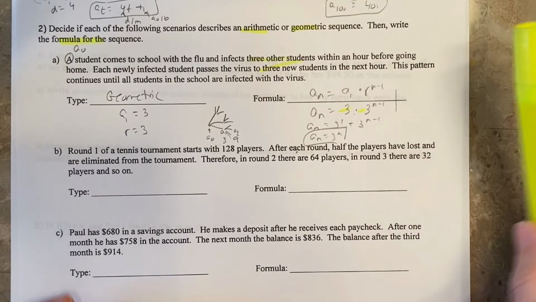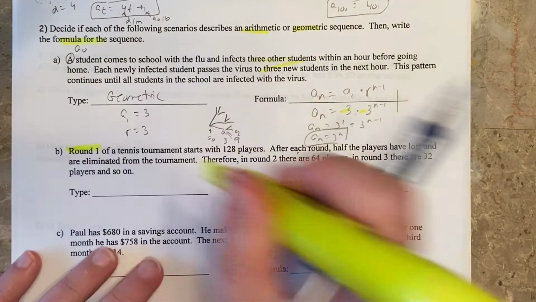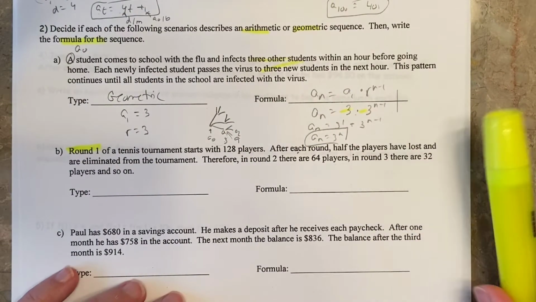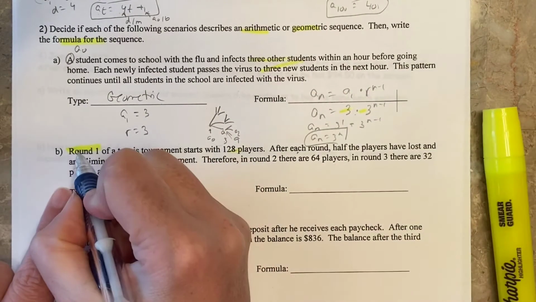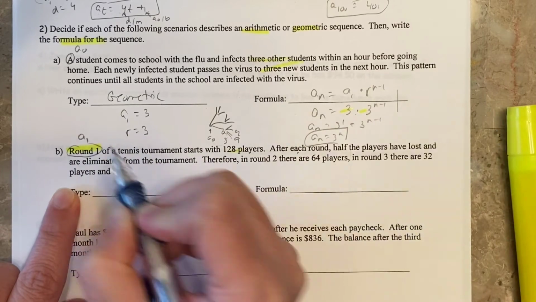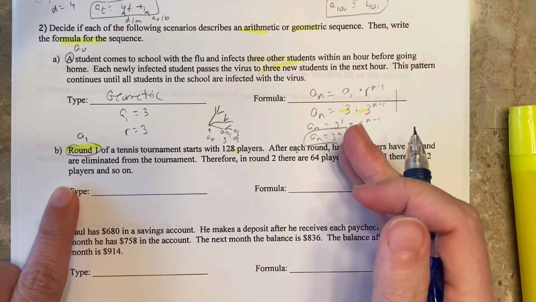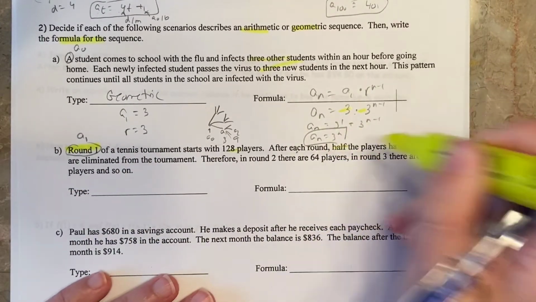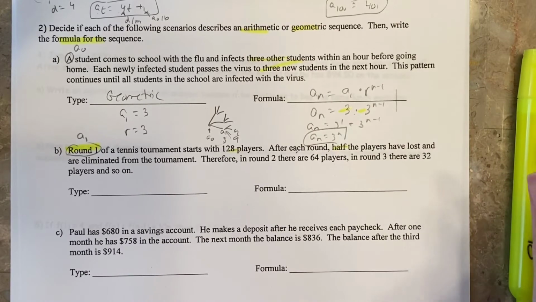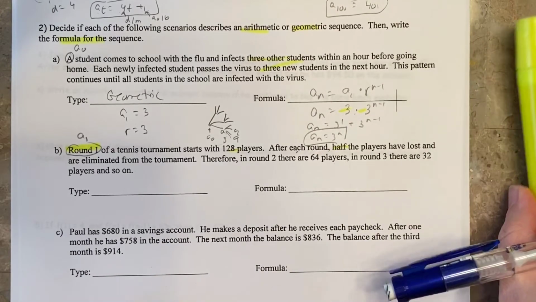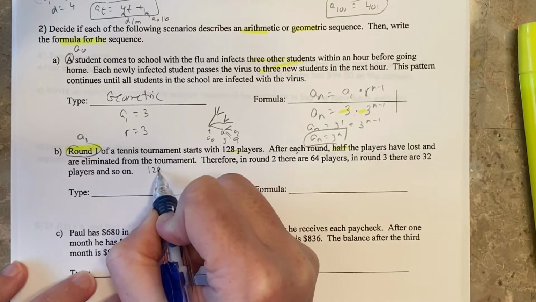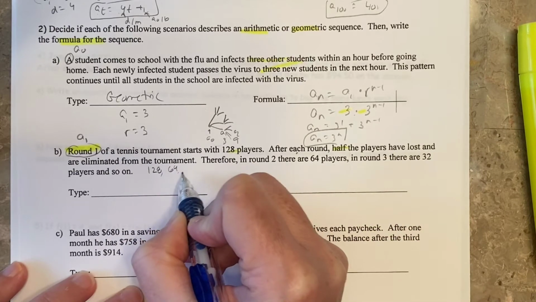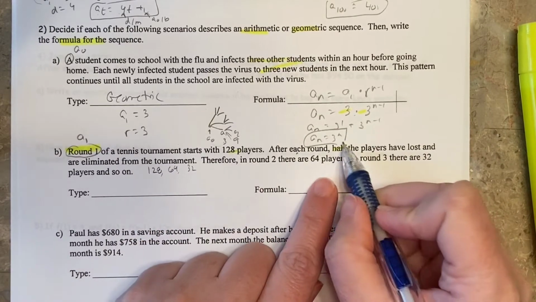Okay, letter B, round 1 of the tennis tournament starts with 128 players. So see how it says 1? You can assume that means a sub 1, okay? After each round, half of the players have lost or been eliminated. Round 2, they're 64, then 32. All right, so this goes from 128 to 64 to 32, and you can see it keeps getting halved.